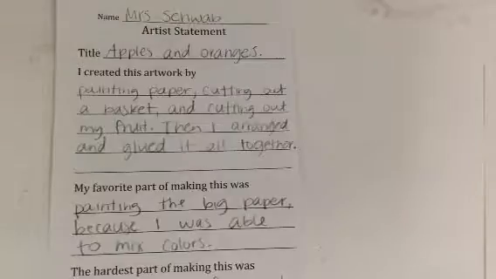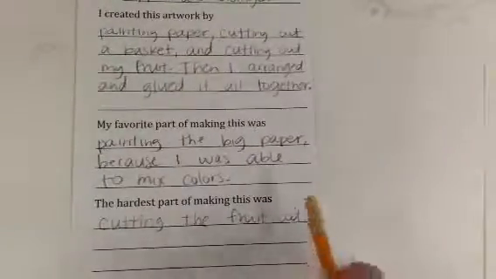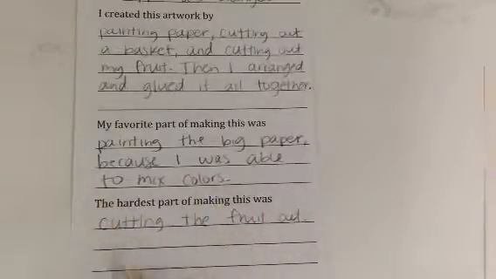This is your artist statement. So you have everything you need. You need to finish this part here. And then you will be done with this project, ready to move on to the next.